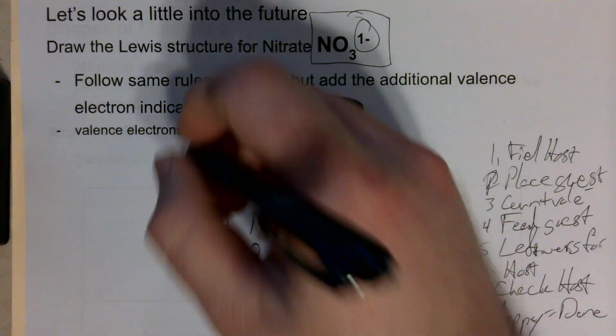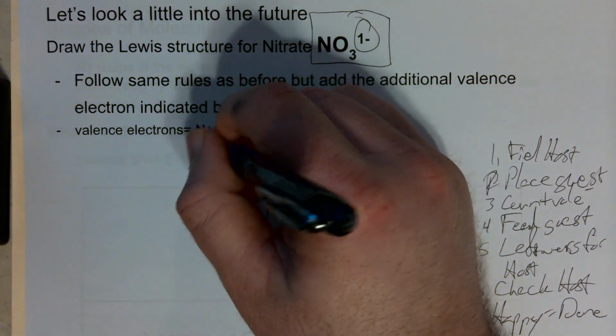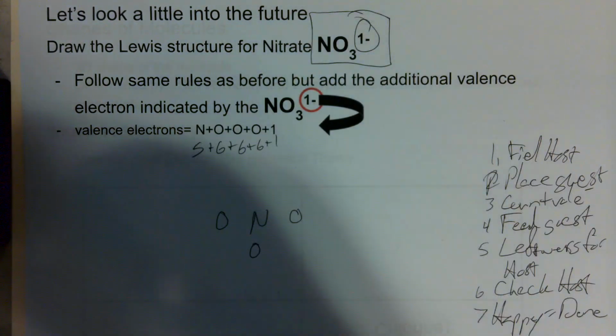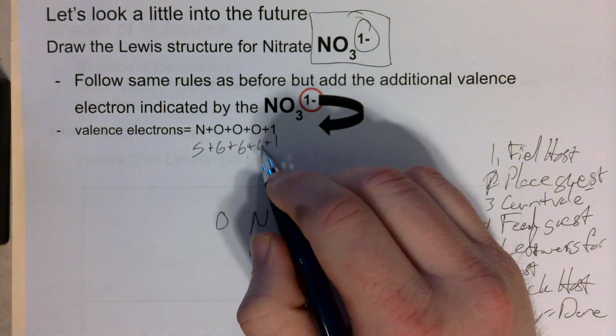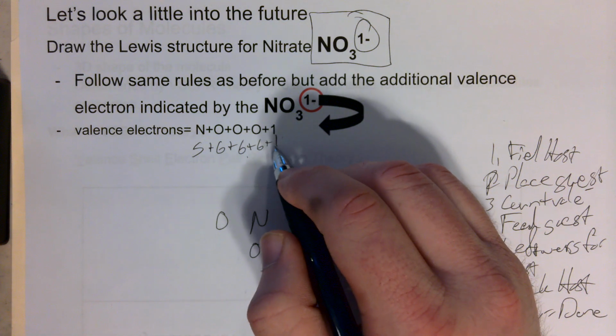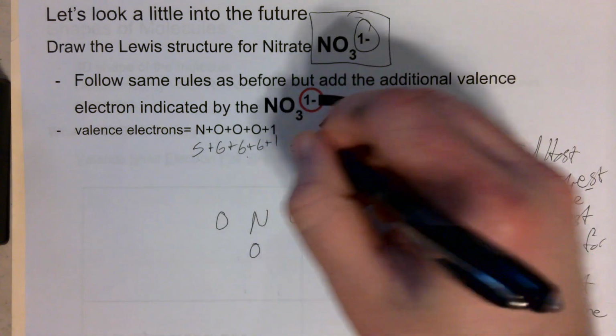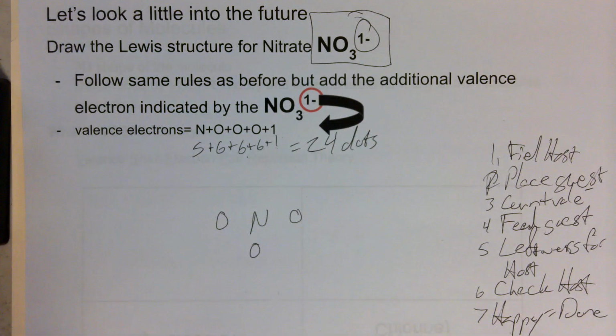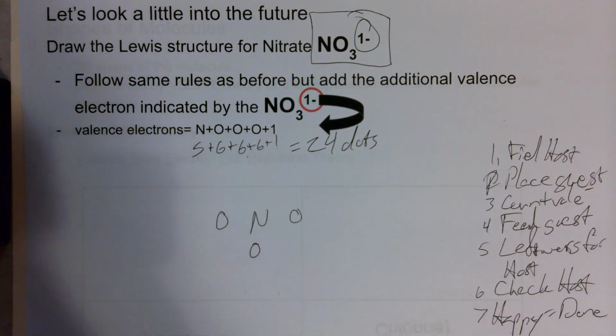So nitrogen normally has 5, +6, +6, +6, +1. So that's 6, 12, 18, 19, 24. So we have 24 dots that we're working with here.